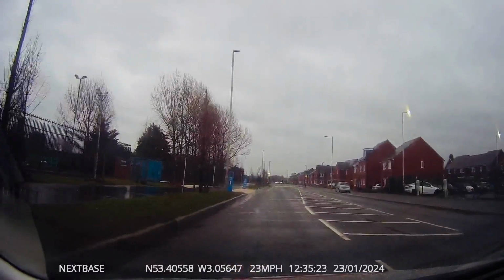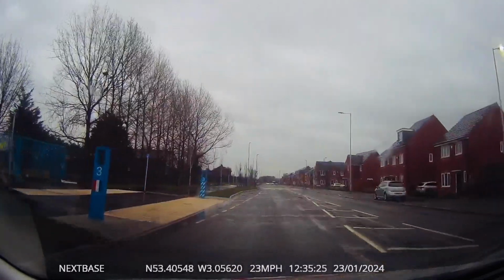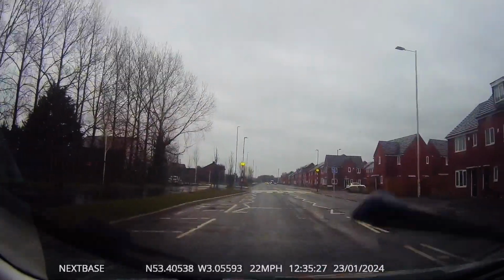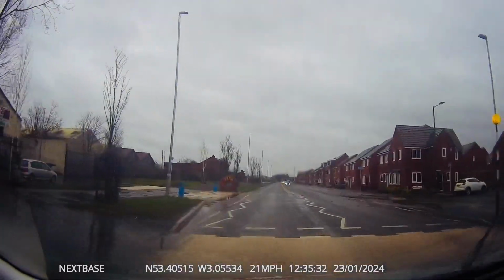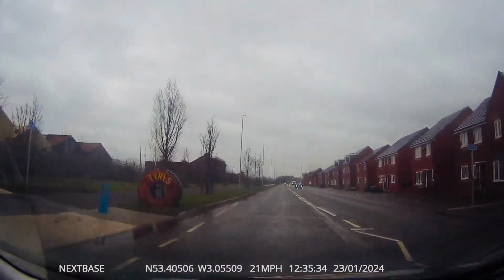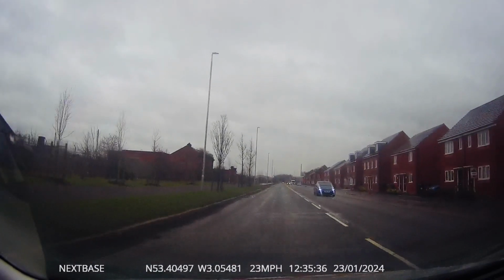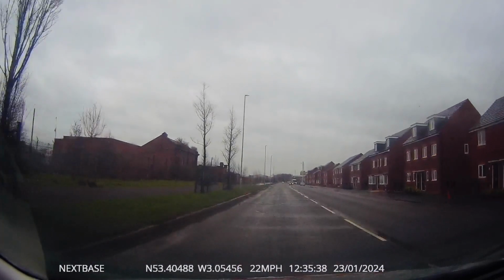Also, we do have zebra crossings, so you can see the flashing amber lights, black and white posts and black and white floor markings, and the zigzags. Scan the crossing, check that no one's crossing the road. The ruling with a zebra crossing is give way to anyone on the crossing. If it's safe and clear, you can proceed.